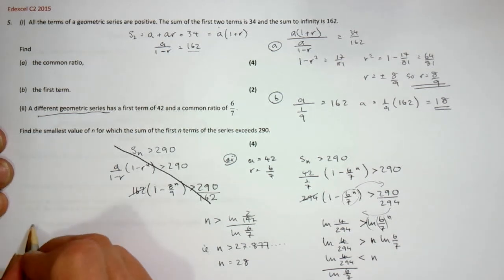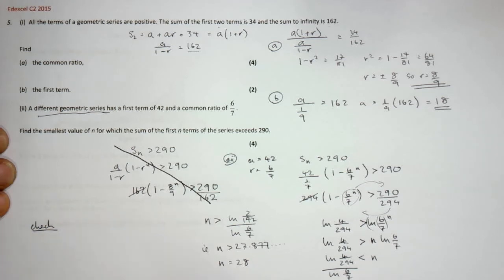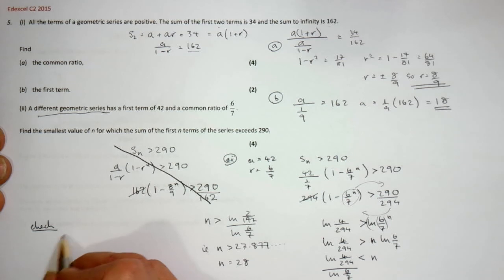So the check is here. We only get a sum which is bigger than 290 when n is 28 or bigger. So when we substitute n is 27 into our sum formula, we should get a number less than 290.